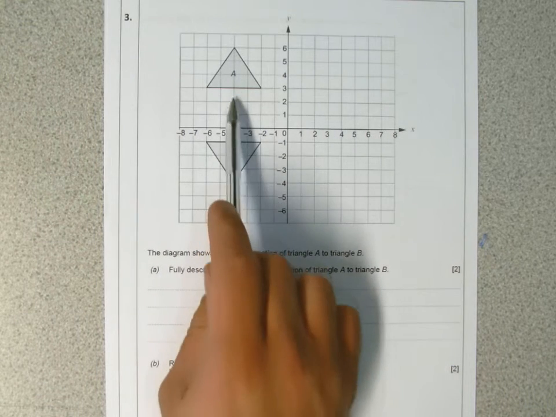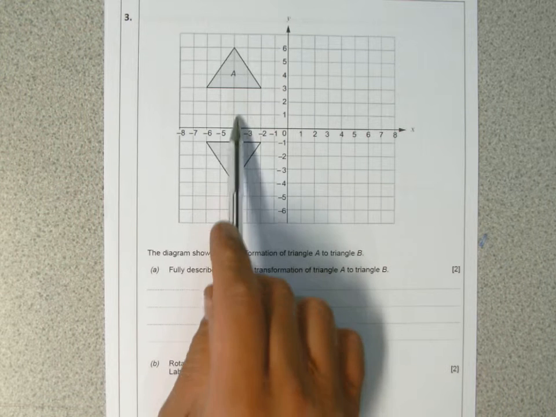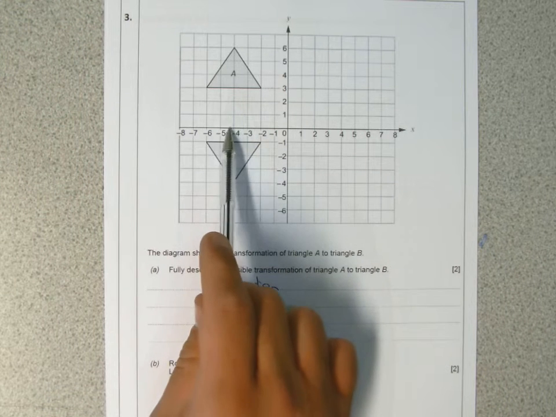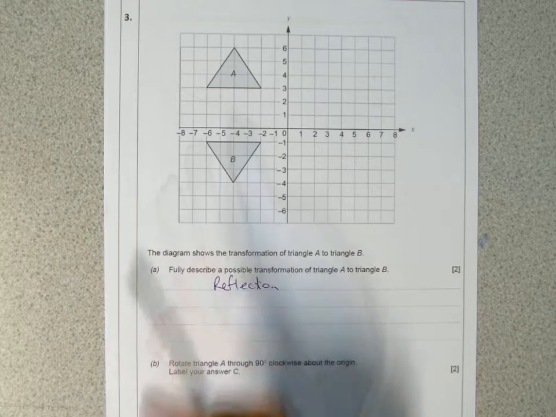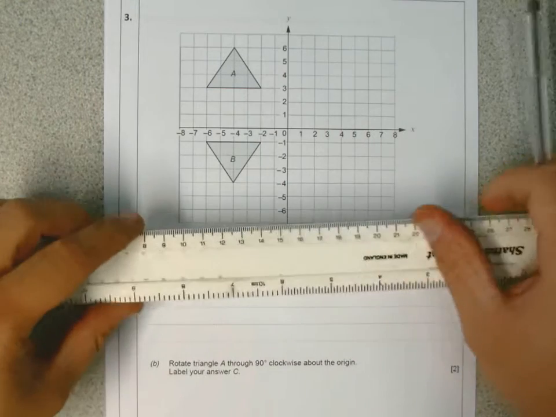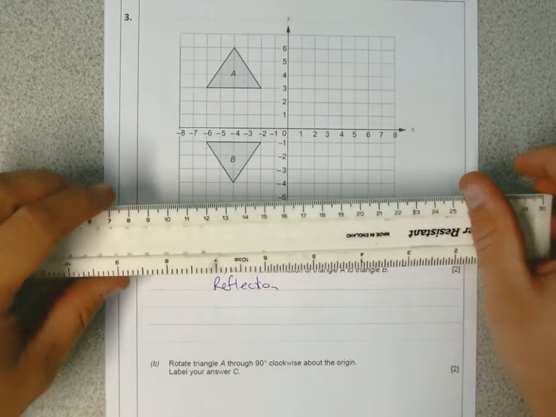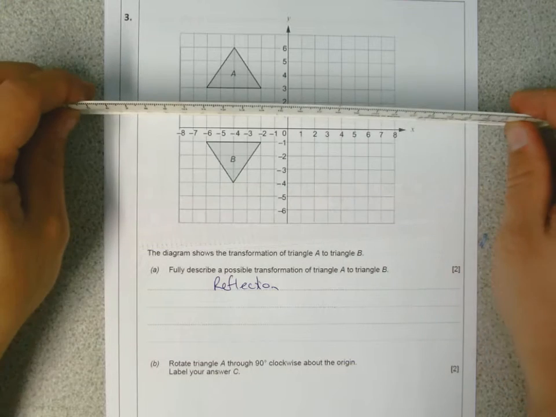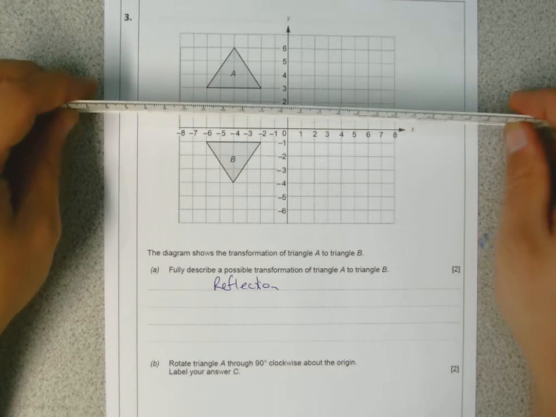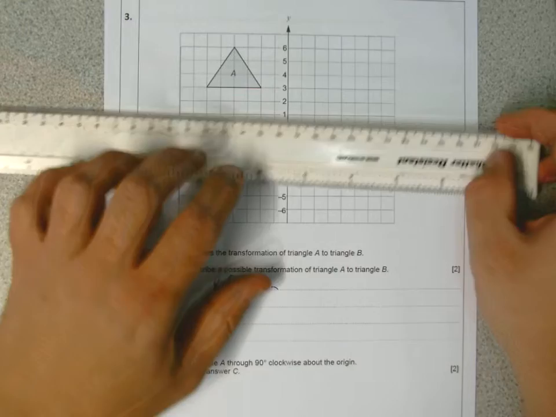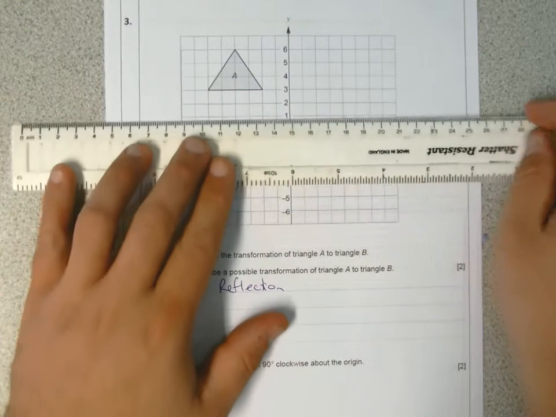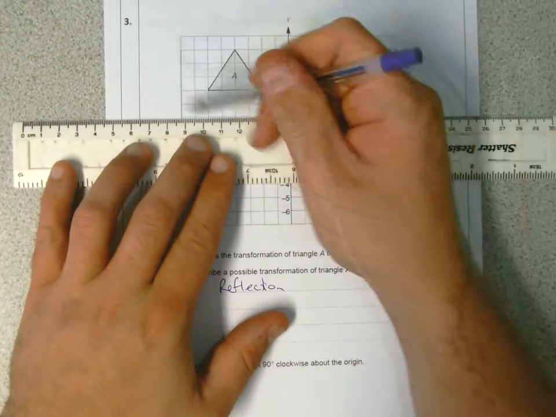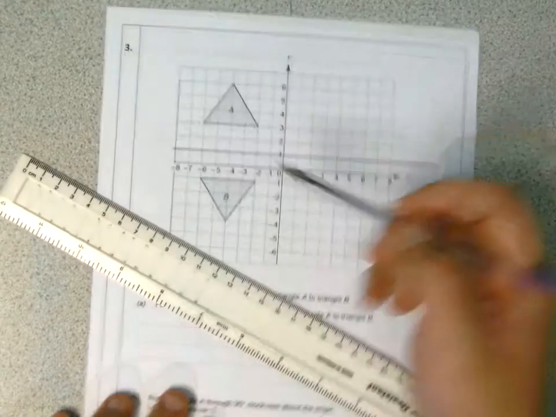If you think about it, A is like 3 squares away from that line there, in the x-axis, whereas this line is only 1 square away. So the mirror is going to be halfway between these shapes, okay? If you think about it, the mirror is going to go about there, I'd say. Let's put it there.